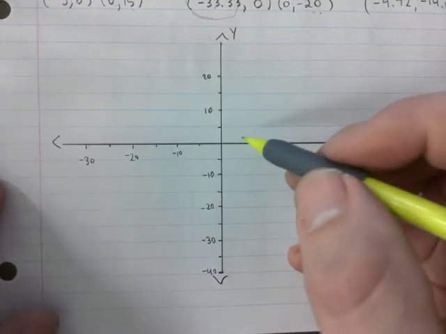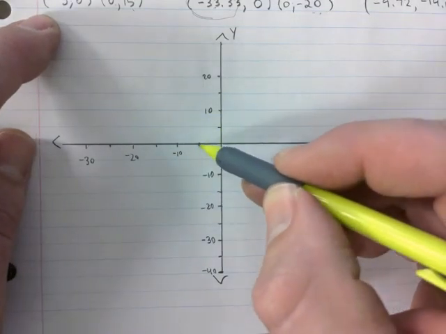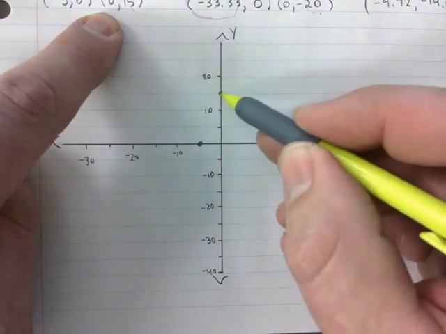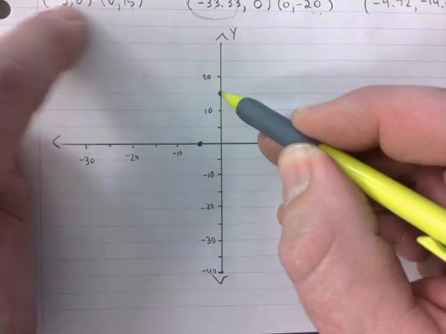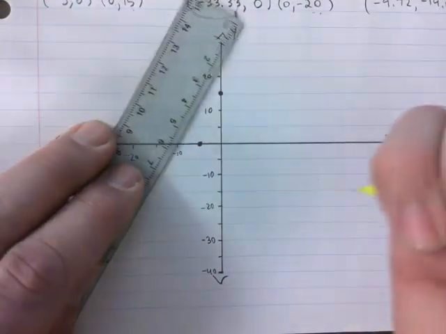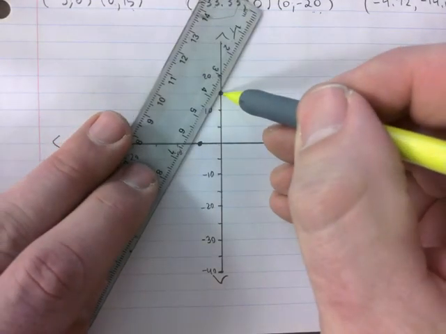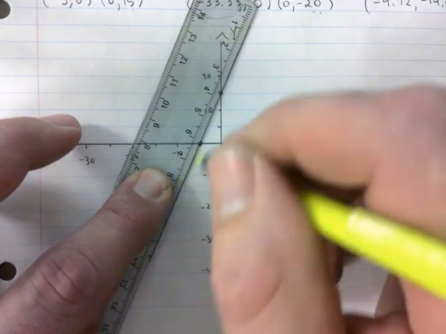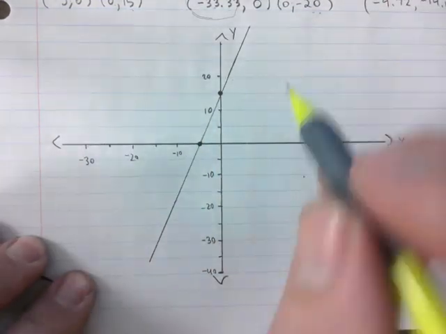Sorry. Negative 5, 0 is right there. Sorry. 0, 15 is right there. So I have both intercepts. And grab my ruler and get that line graphed right off the bat. Remember, don't be scared to go past the points.